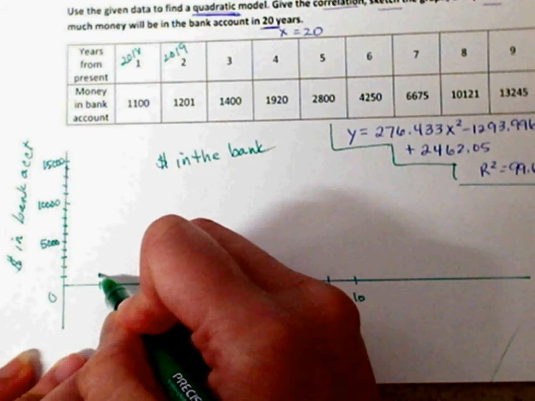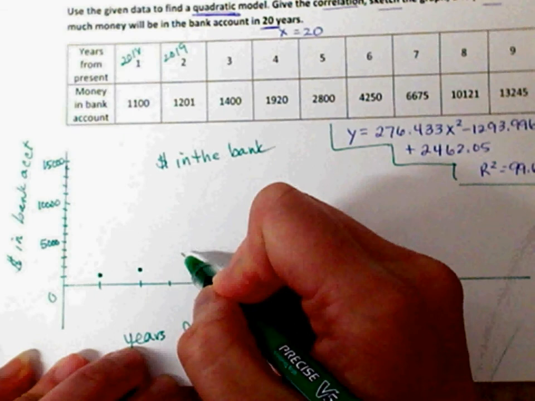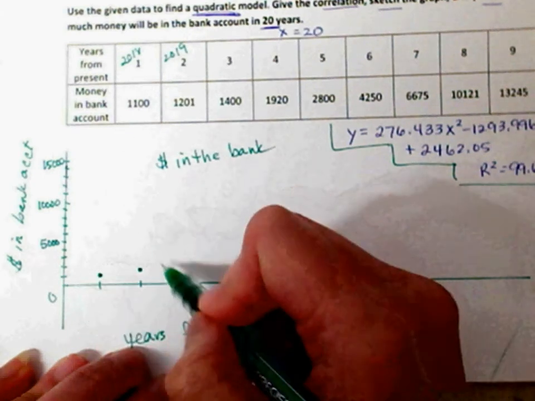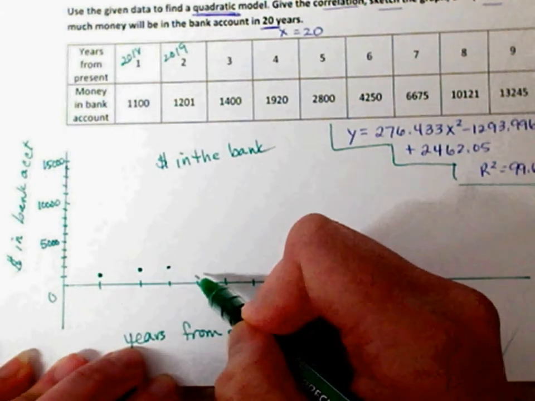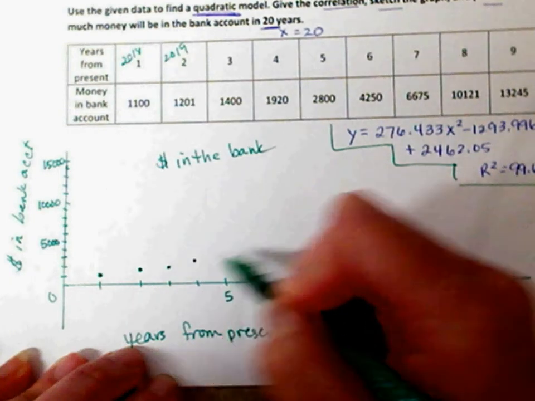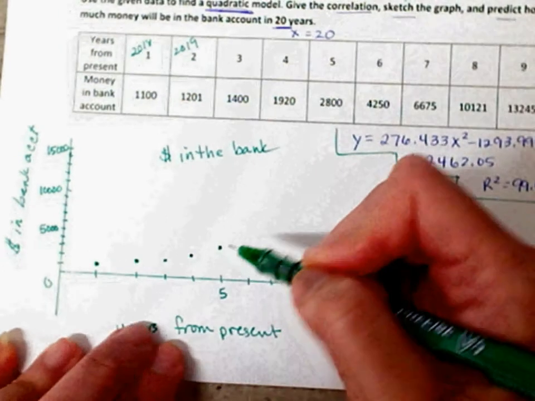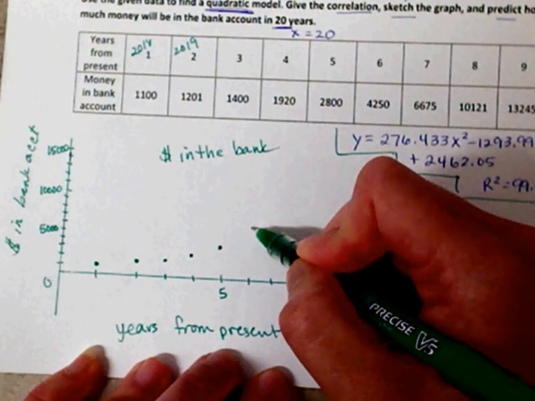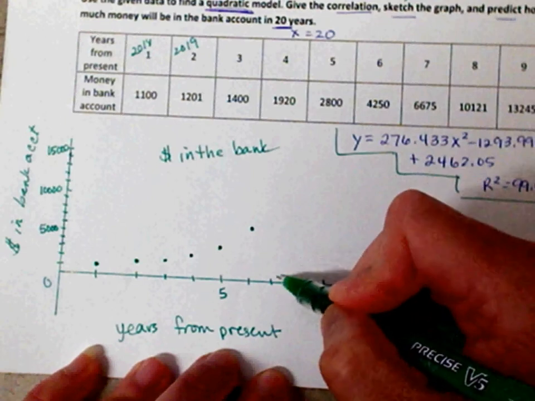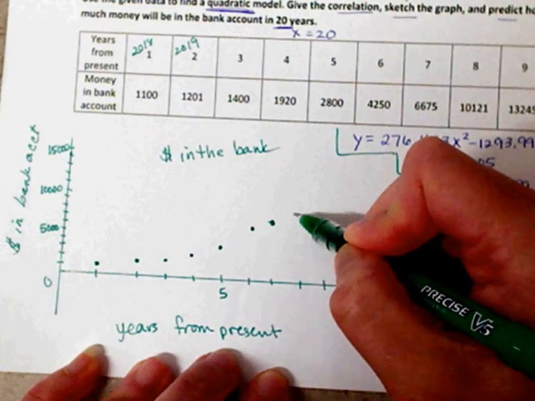At 1, it is at 1100, so it's about 1,100. Next is 1,200. Next is 1,400. Next is 1,900, so closer to 2. 5 is halfway up. 6 is almost to the 5,000. 7 is above 6,000. 8 is at 10,000.